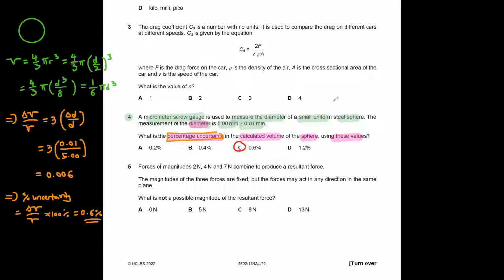Now, what if you had wanted to use this equation with the radius instead? You can do so, but you will need to make some adjustments. Remember that in your question, they mentioned that D is 5.00 plus minus 0.01 millimeter. And we know that radius is actually half your diameter value.